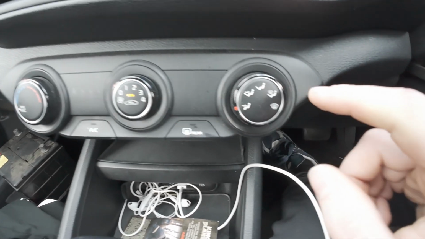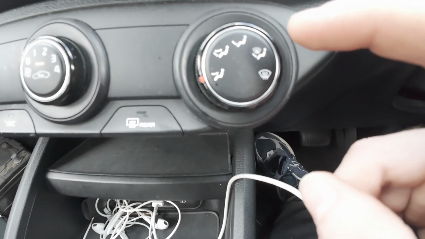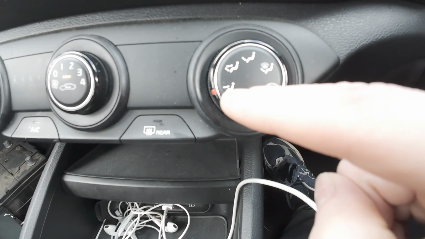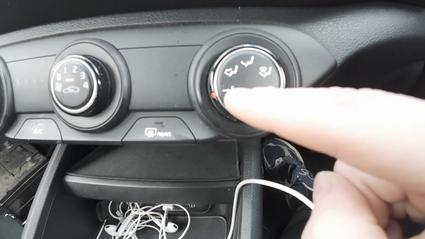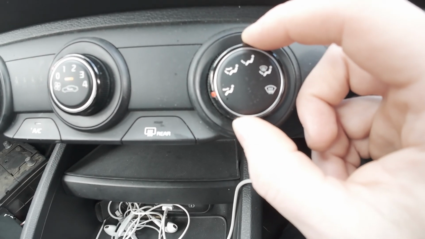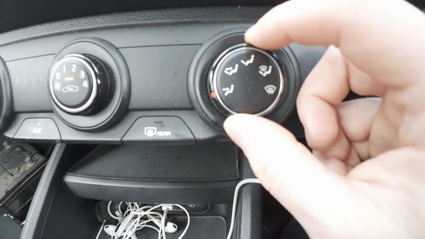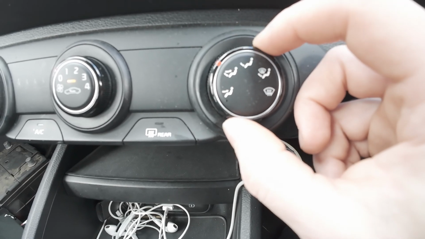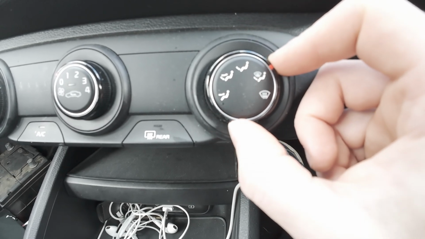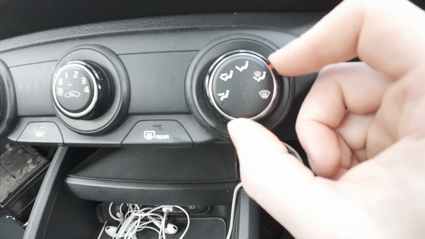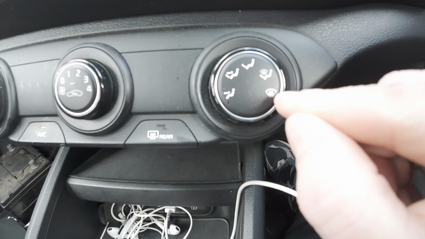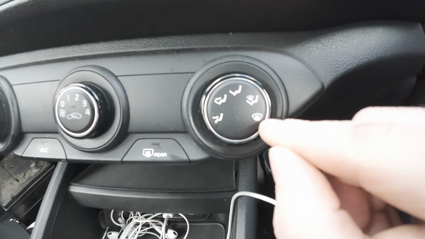Okay, and then over here we have your controls on where you want the heat or cold to go. So if you want to have that go on your feet or your torso, then you can select these. So for here, this is to have the air going straight towards you, or at your chest. Over here is for feet and chest. Over here is for feet only, and over here is for your front demister and your legs as well. Okay, and for here it's your front demister only. You want to keep this on for when you have foggy windows in the morning.